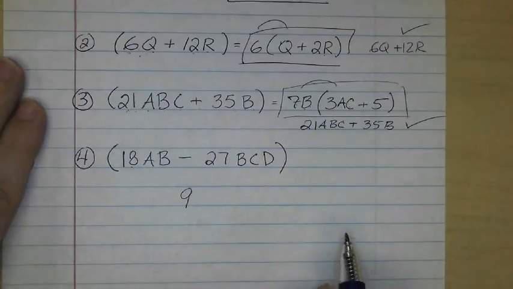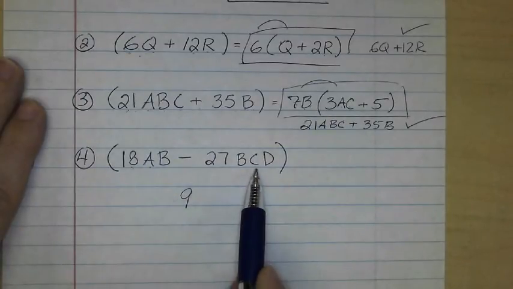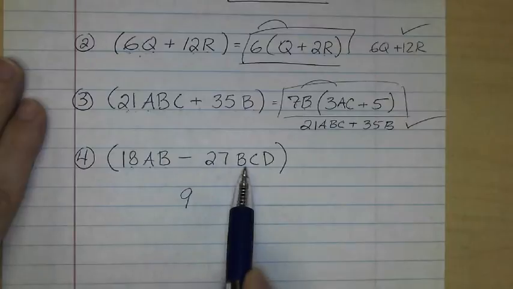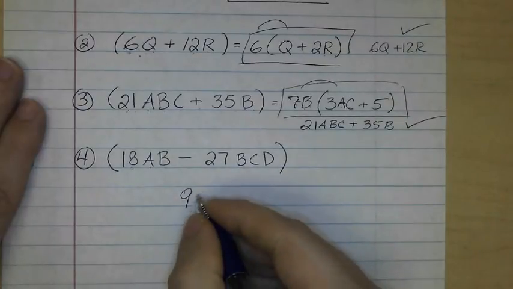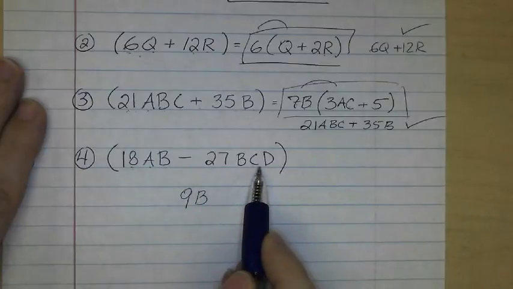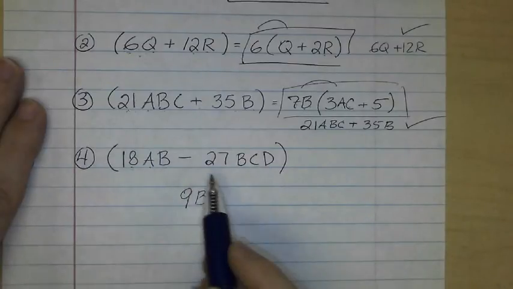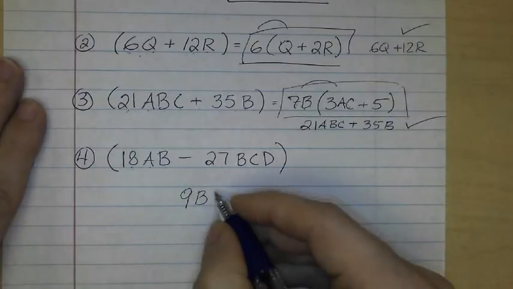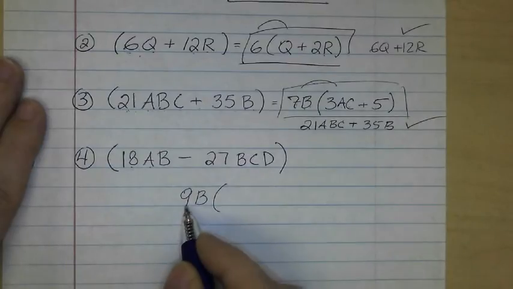Let's see if we have any letters we can use. I've got an A here, but not on this side. I've got a B here, and I also have a B on that side. So I'm going to pull that B out. Anytime you have a letter on both sides, pull it right out. I have a C and a D here, but not on this side, so B is the only one I can pull out. Set up our parentheses.